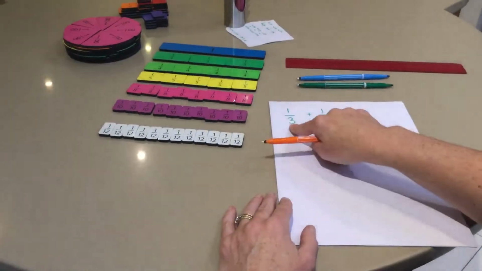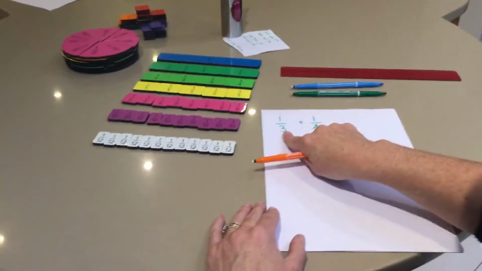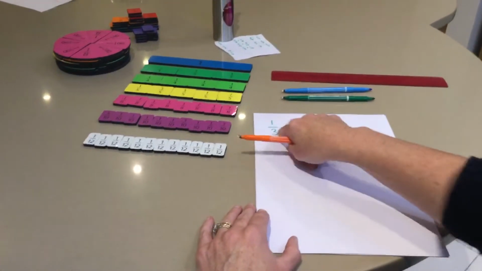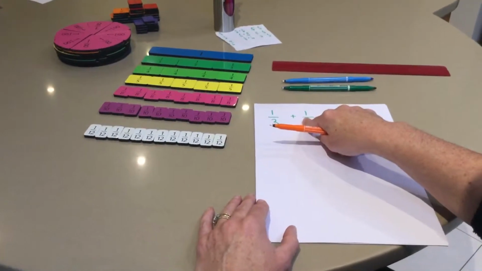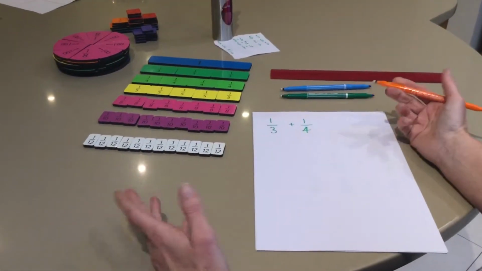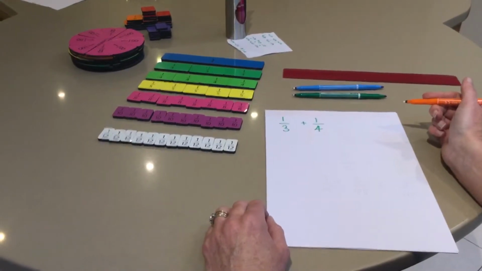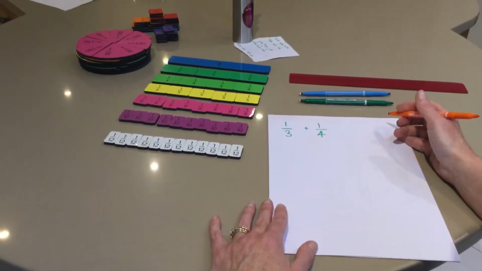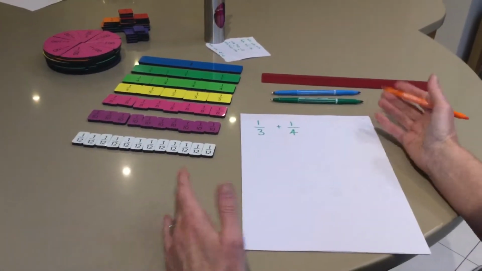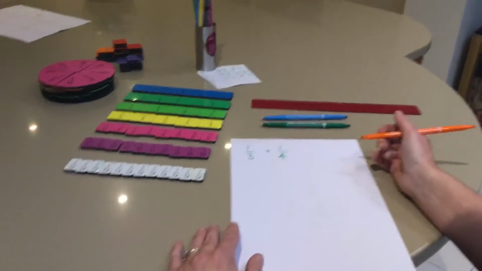We know that 4 isn't on the 3 times table, so we know that we can't change thirds into quarters. Can we think of a denominator that we can turn them both into? I know some of you will already be able to do that in your head, but let's imagine that the numbers were more complicated. What would we do then?